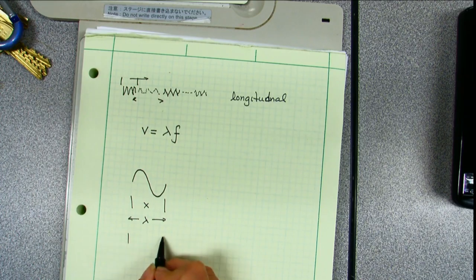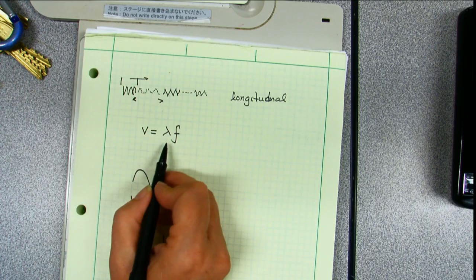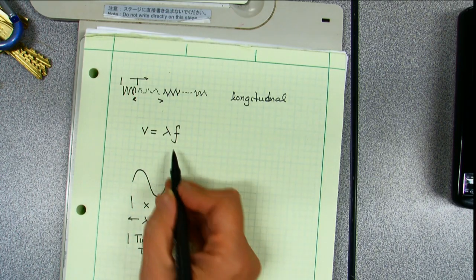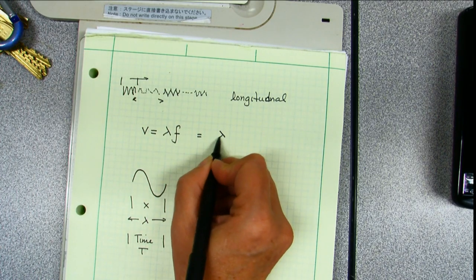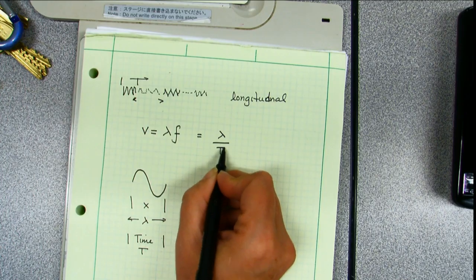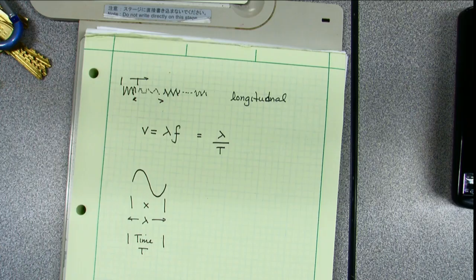The time that it takes is my period. So my velocity is still going to be my wavelength times my frequency, or I can look at it as my wavelength divided by time. And that's the velocity of my wave. I'm not going to have too much difference there.